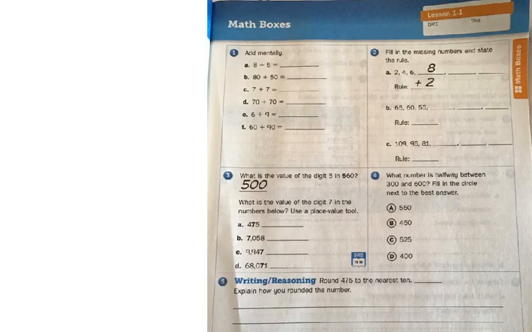And lastly, there are some math boxes for you to complete. These are on page 3 of your math journal. And you will complete all of the boxes.